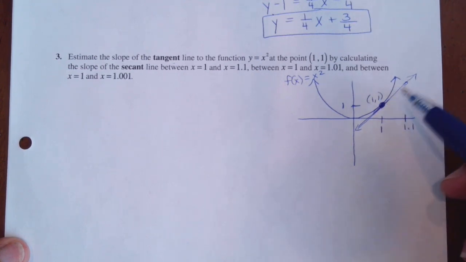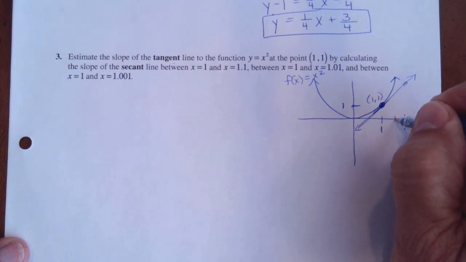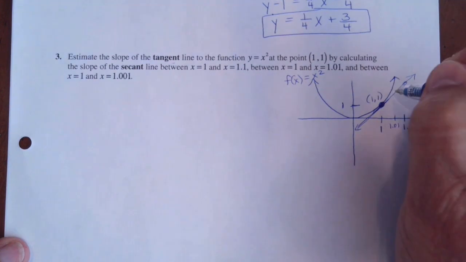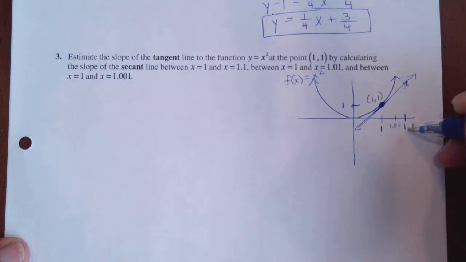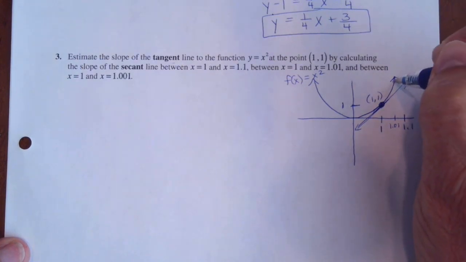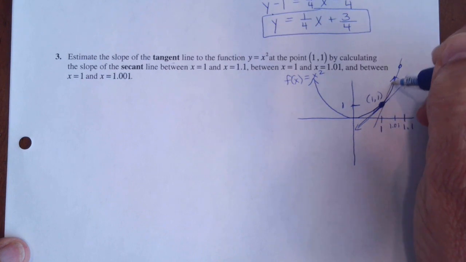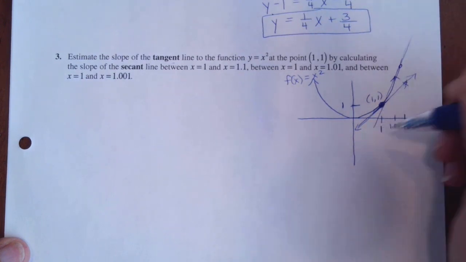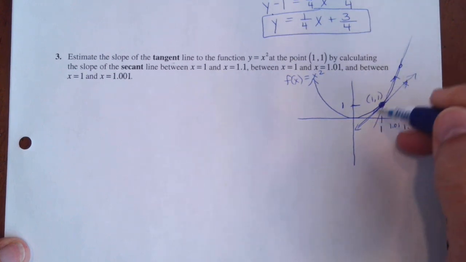Okay? And then I'm going to take 1.01, which might be here. And then that point would be, take that back. That's not there. 1.1 on the curve. So somewhere on the curve, I'm going to have another secant line. Sorry about that. Okay, so I'm going to find the slope of this line.